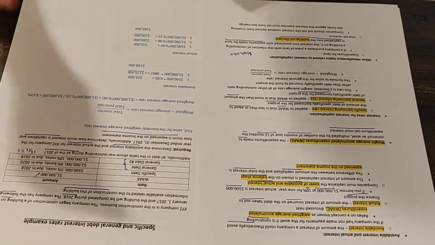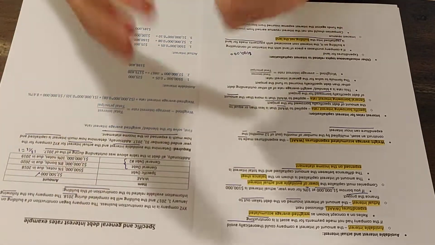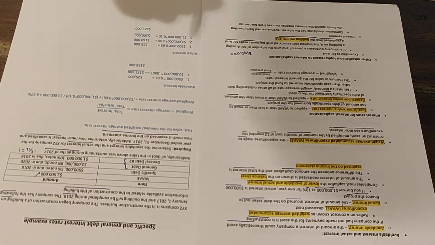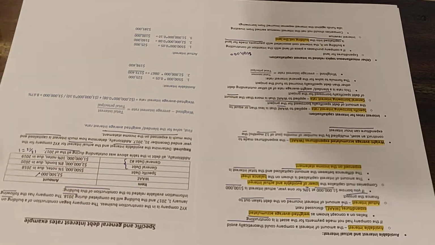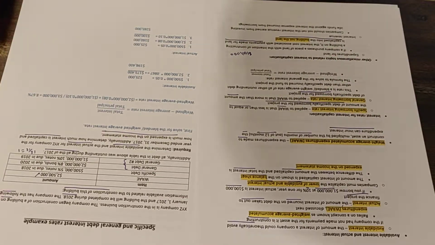Specific debt, again, is taken out to finance a specific project. General debt is just general debt that's financing our overall operations. It's not specifically for this project. It's just debt the company has outstanding in general, for anything the company's doing.